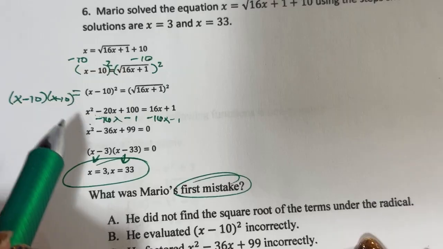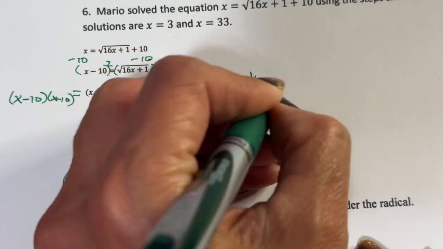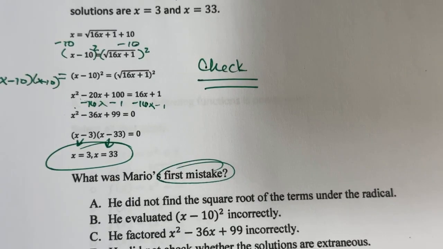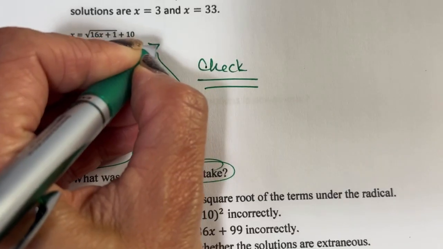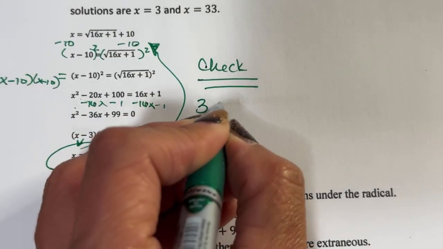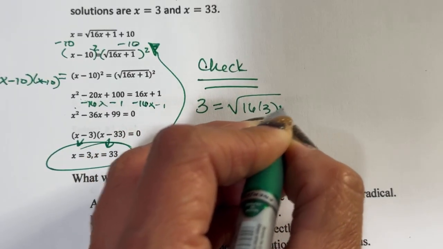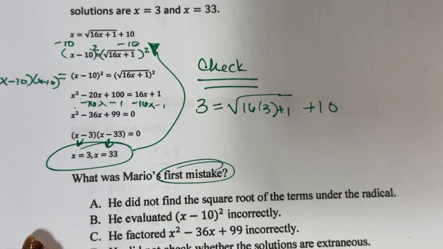Well, he did not check them. Remember, anytime you solve a square root equation, you have to check them. See, he made the same mistake that a lot of you guys still make. So when we check them, you plug them back into the original. So we're going to replace the x with a 3. So 3 equals the square root of 16 times 3 plus 1. That's all under the radical. Then plus 10. We need to see if that's true.